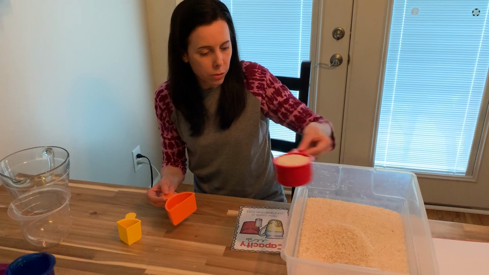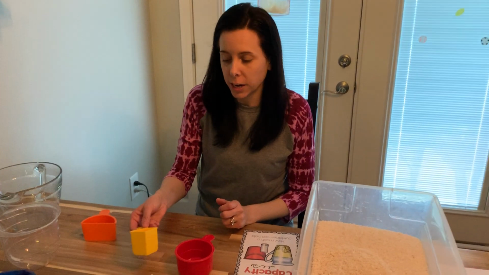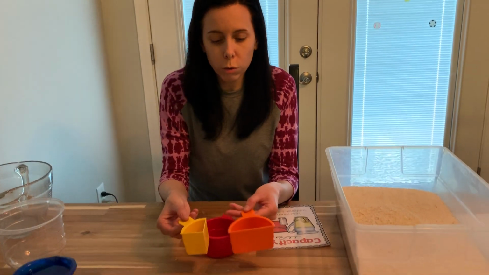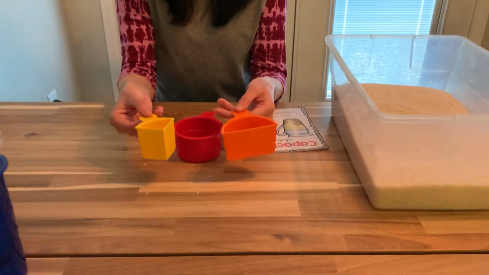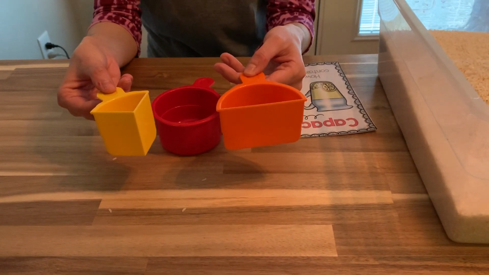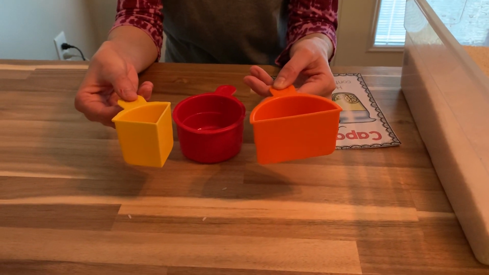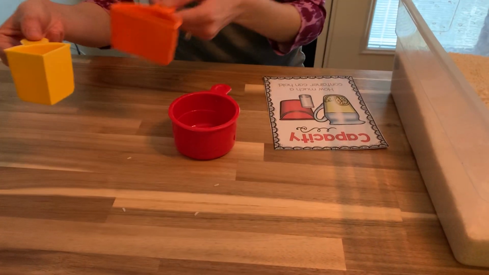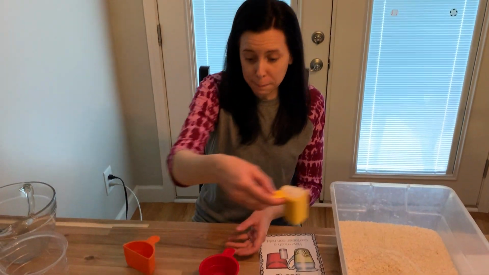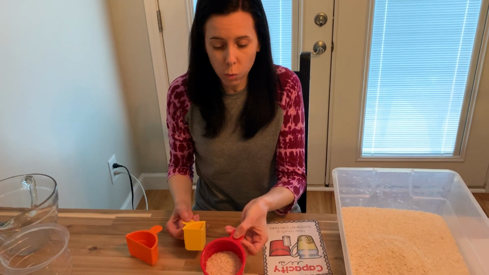All right, now I'm gonna dump this rice out and we're gonna look at our yellow container and our red container. Okay, now if you look at the yellow container compared to the orange, how many yellows do you think it might take to fill up the red container? Go ahead and think about your answer. You can go ahead and say it out loud if you want, and we're gonna try it out and see what happens, okay? So let's fill up the yellow container one time into the red. So there it is once.